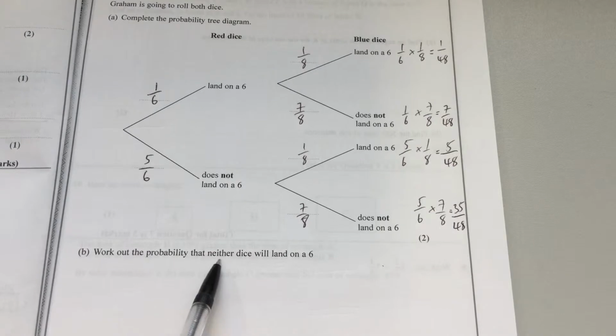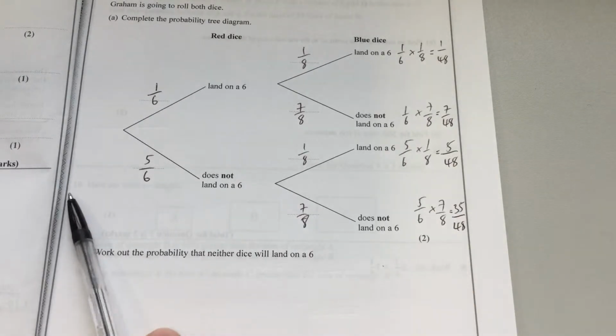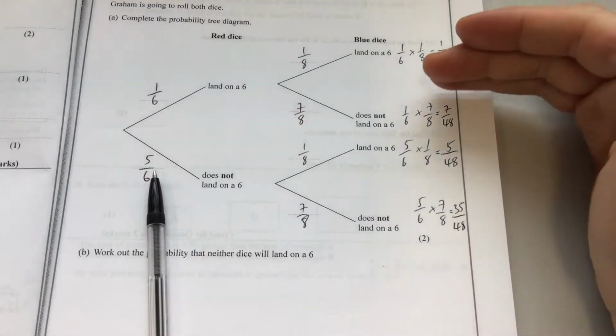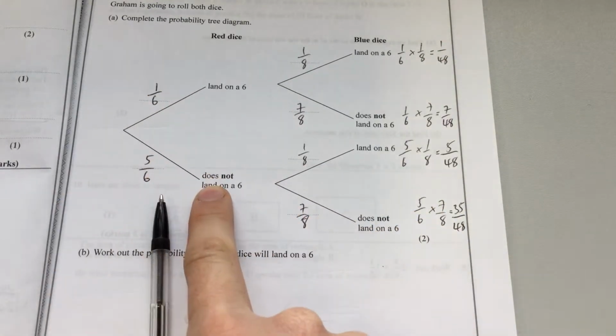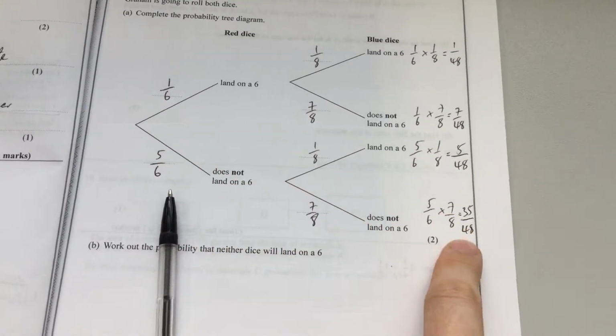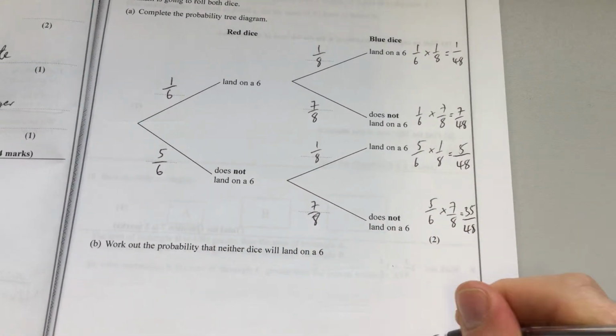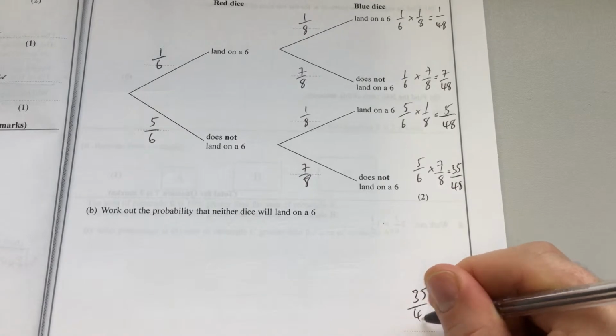Work out the probability that neither dice will land on a 6. We've got one for multiplying already. So it's just picking the right values. And if there's more than one option, adding them up. So no 6, no 6. There's only one option, which is that. So the only answer is 35 out of 48.